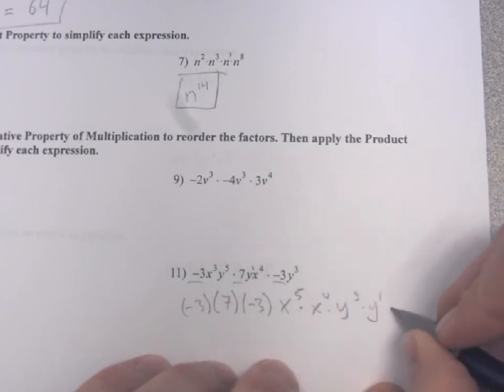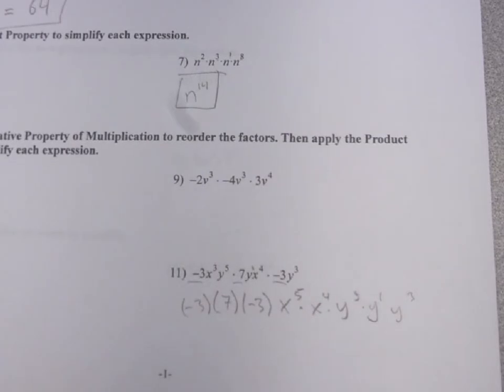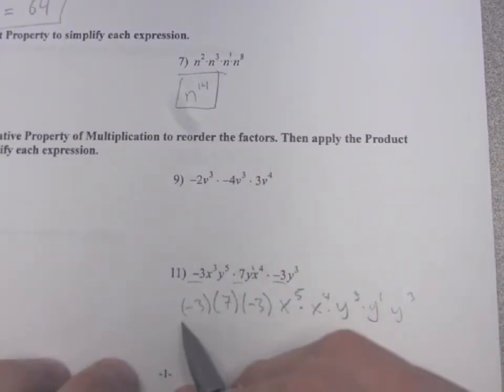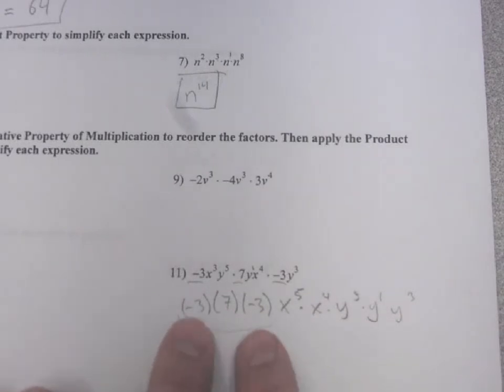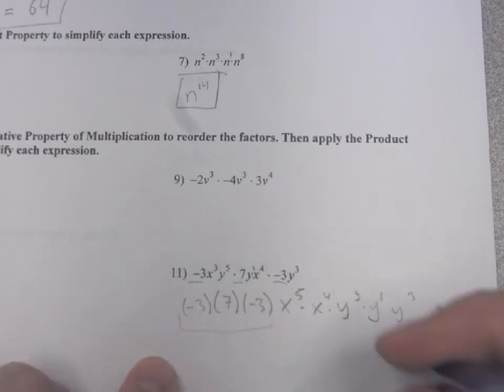And then we have a y to the 3 at the end. Okay, so that should be all our pieces. Now we're going to start putting them together. So here we got a negative. It doesn't really matter what order. Remember, multiplication is commutative, so I could have just as easily put this -3 up front. In fact, let's do that.